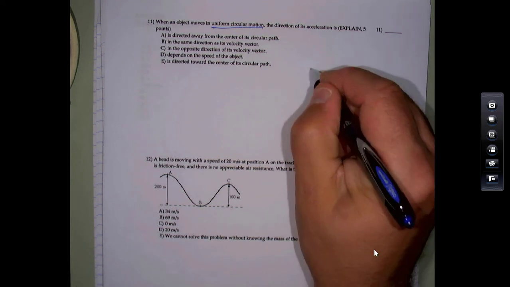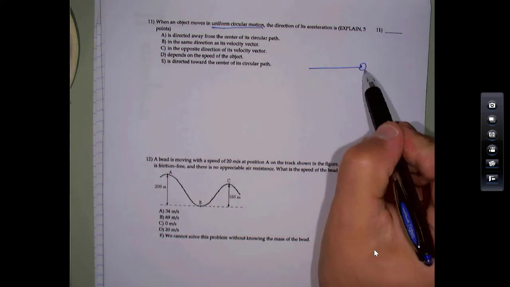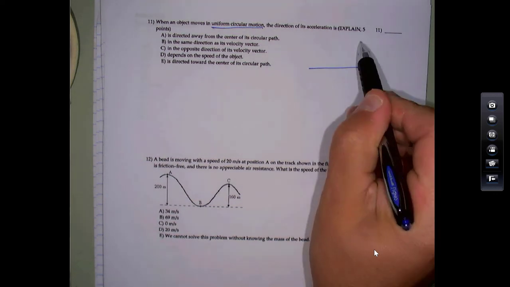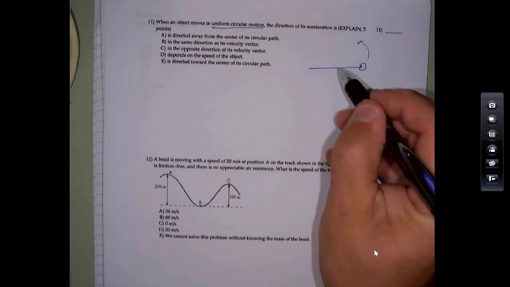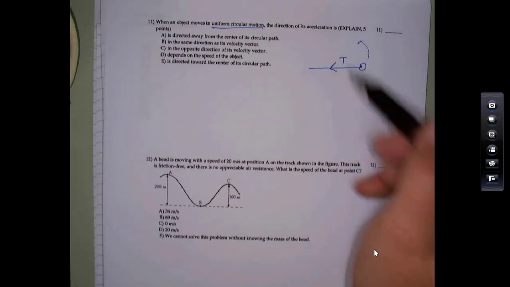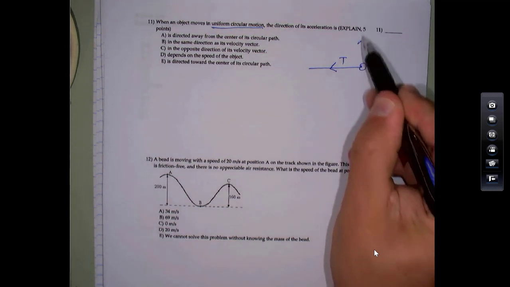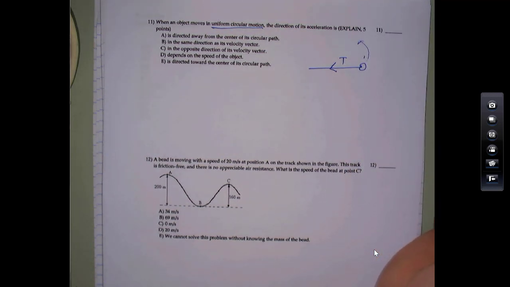So for example, here's a mass on the end of a string. This is going in a horizontal circle. The force that's towards the center is tension in this case. If you cut the rope, there's no more force towards the center. This just goes flying off the way that it was normally going. Okay, so the direction of the acceleration is always directed towards the center.